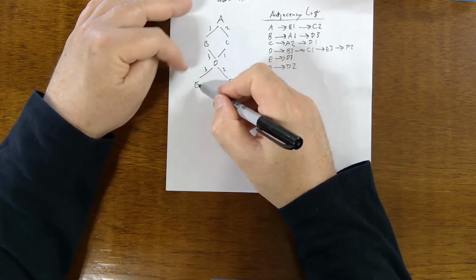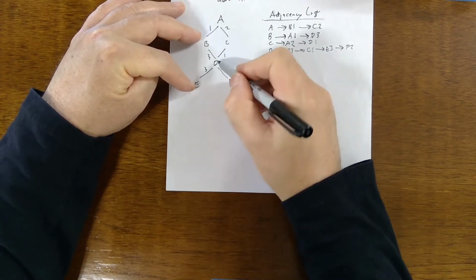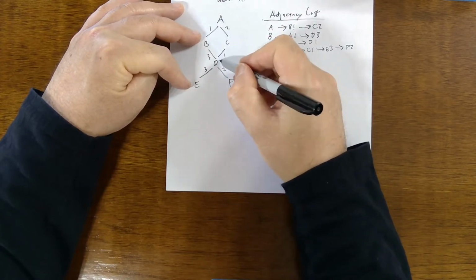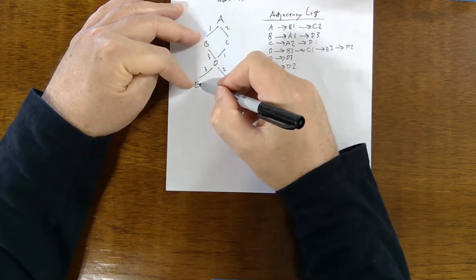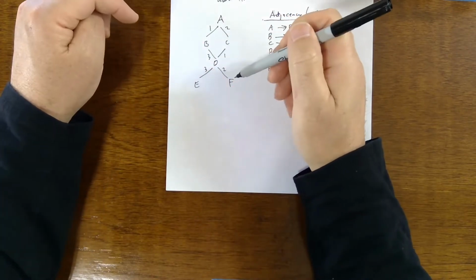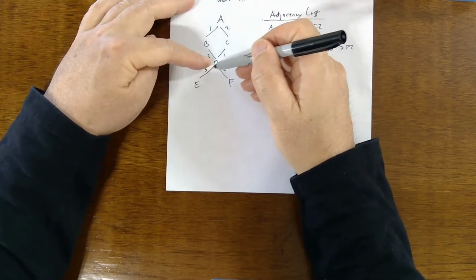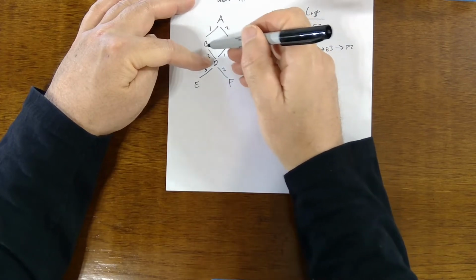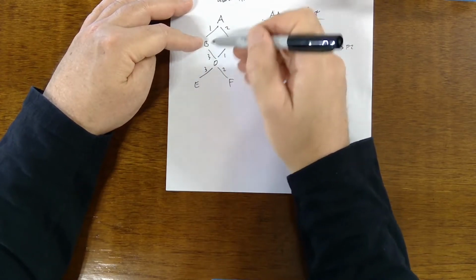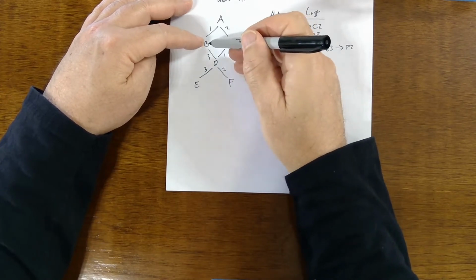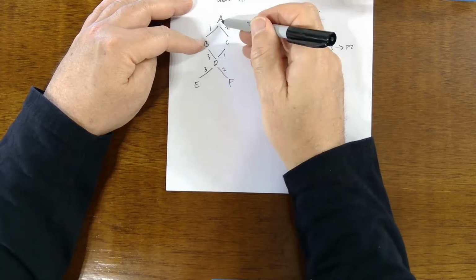Eventually D will know about E, and then D will tell B about E. Let me point at the right stuff. So D knows about E when he wakes up, and D will tell B about E, and then B will know about E, and then B will tell A about E.